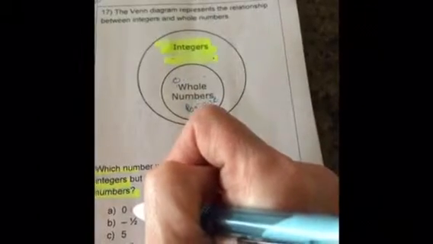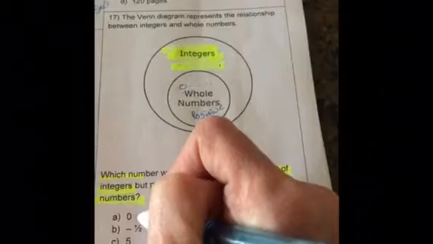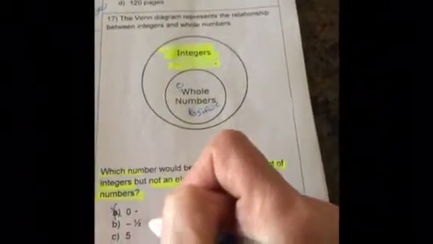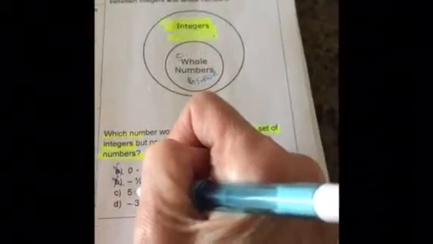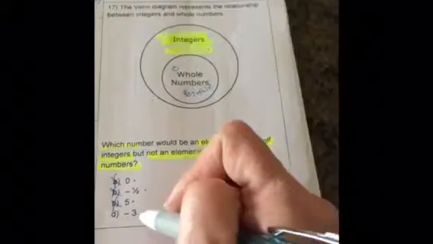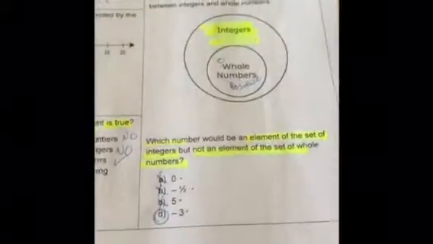So is 0 an integer? Yes. Is 0 a whole number? Yes. So I'm looking for one that's an integer but not a whole number. Is negative 1/2 an integer? No. Is negative 5 an integer? Yes. Is positive 5 an integer? Yes. Is positive 5 a whole number? Yes. I want it to be an integer but not a whole number. Is negative 3 an integer? Yes. Is negative 3 a whole number? No. So the correct answer is D.